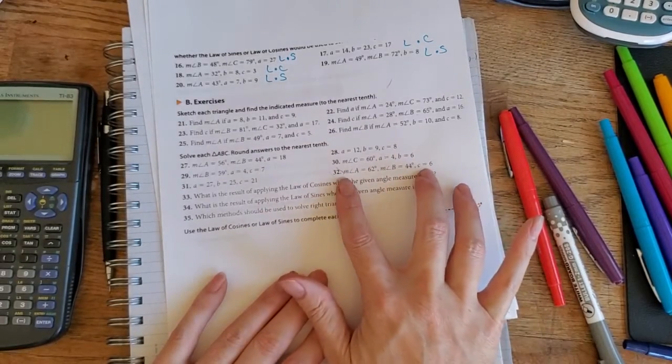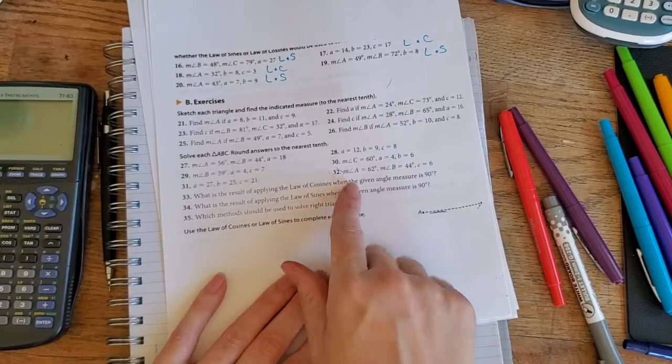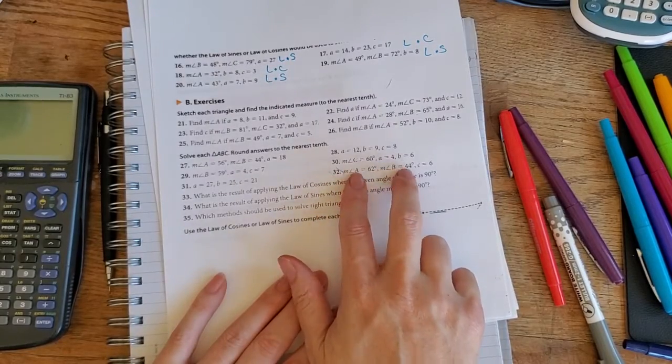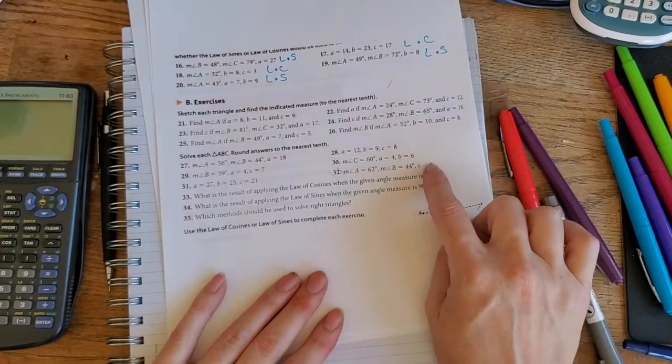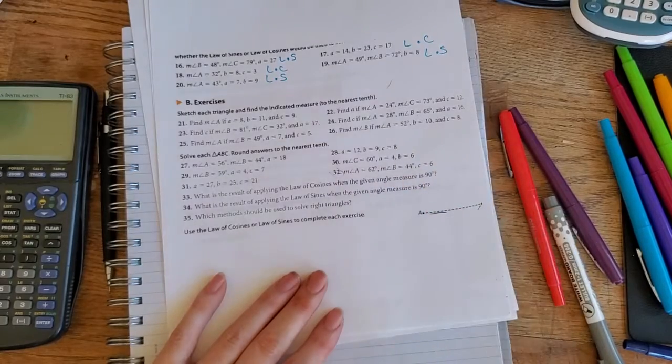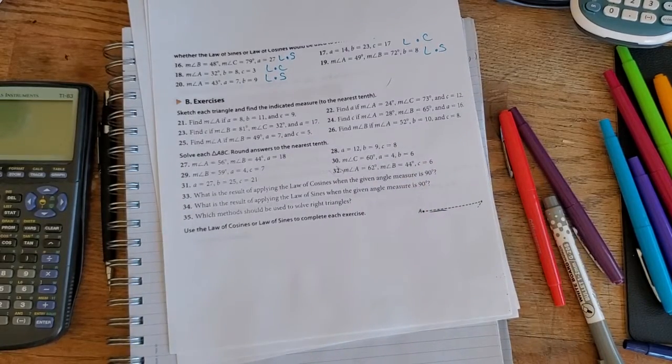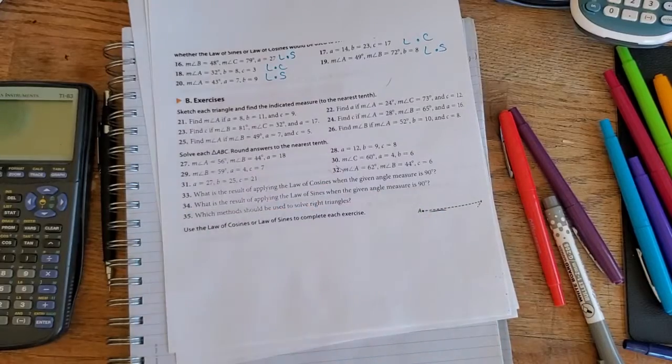And then here for number 32, this is a nice easy one because they gave us 2 angles. So as soon as they give us 2 angles, just find the third angle, and then now we have C and angle C, and we use law of sines. Okay, I'm going to go ahead and end this one, and then I'm going to talk about a couple more on this page.